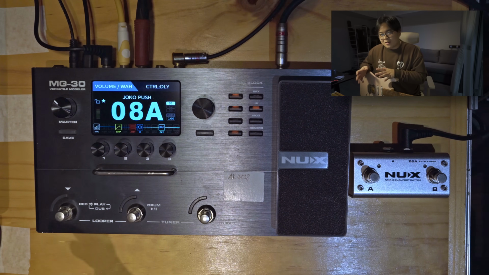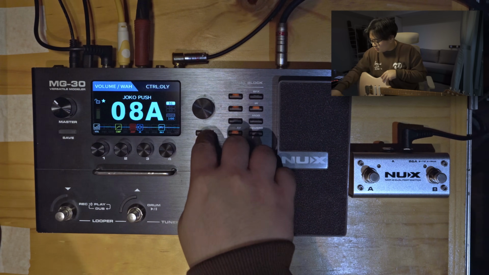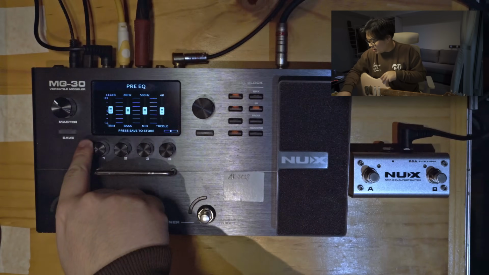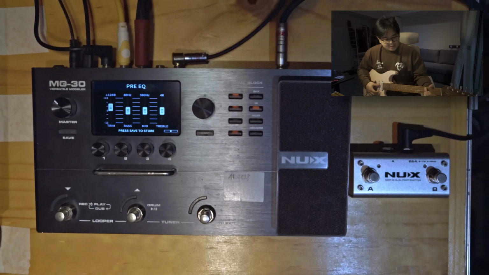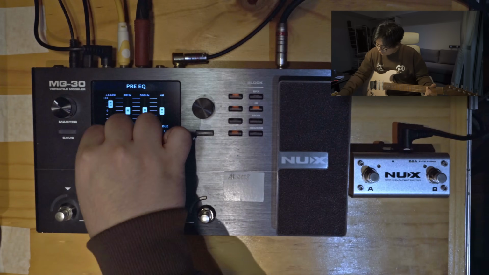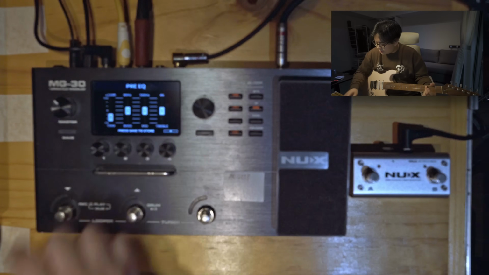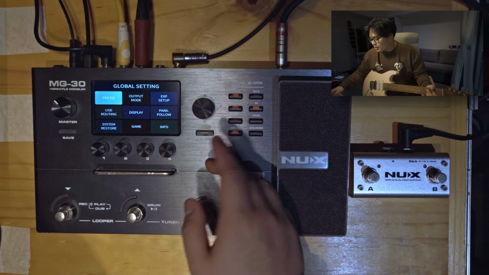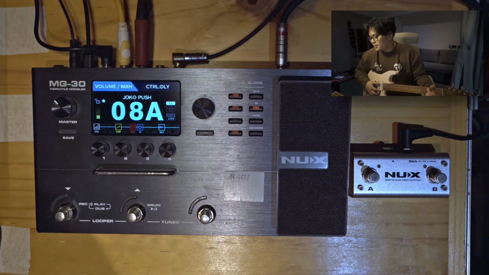If you're clipping or if your guitar has a soft signal, you can adjust the input trim by going to Global Settings, go to Pre-EQ, then you can adjust the input trim right here. Then go back to the main window to monitor your signal.